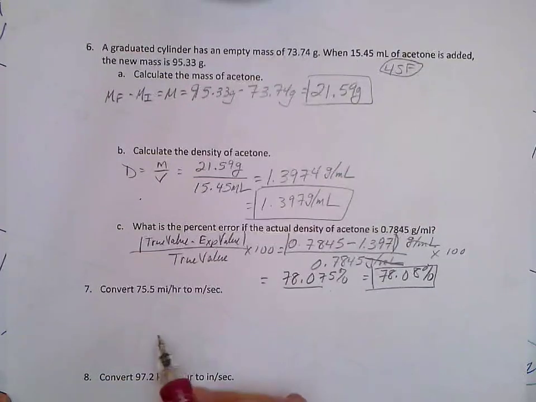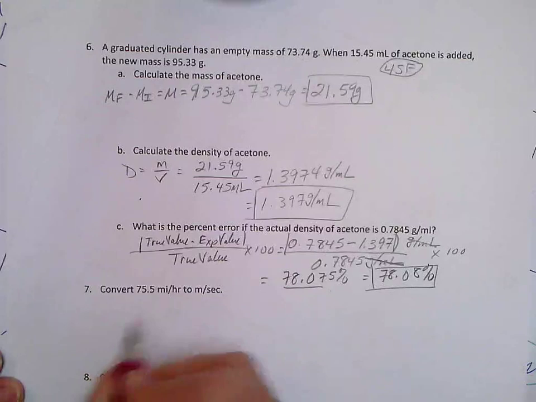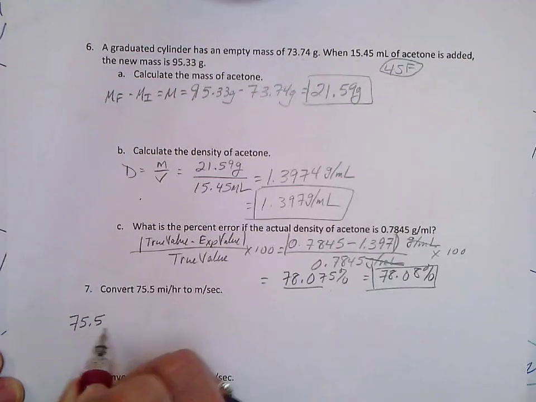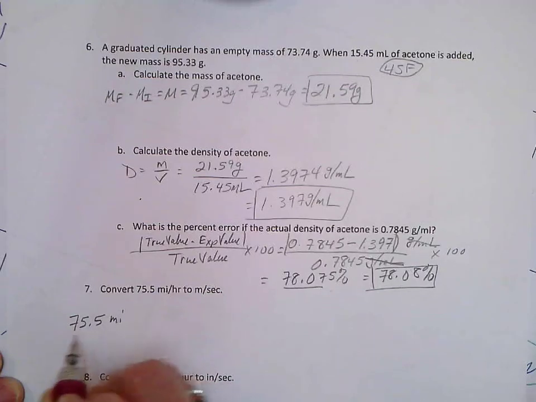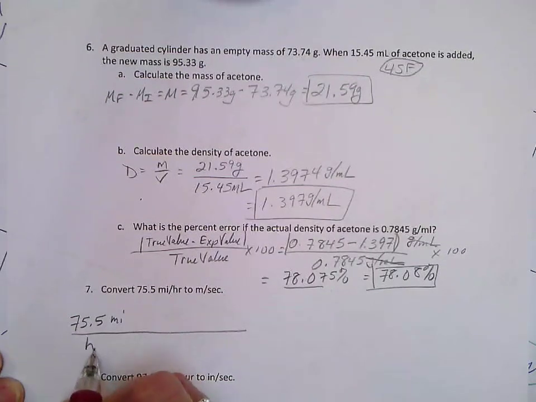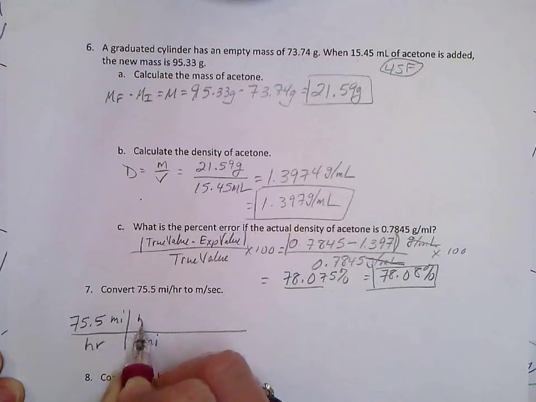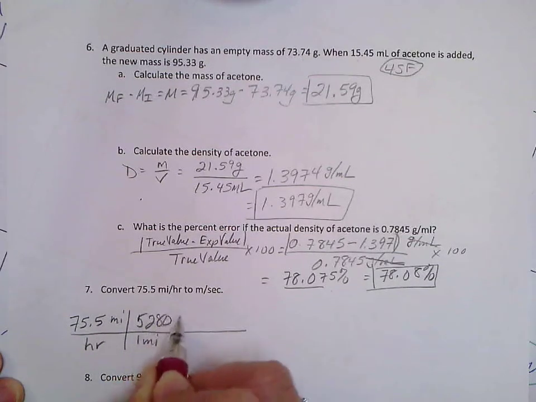Okay, convert so many miles per hour to meters per second. So you start with 75.5 miles per hour. In 1 mile, there's 5,280 feet.